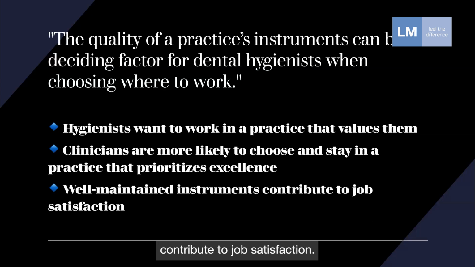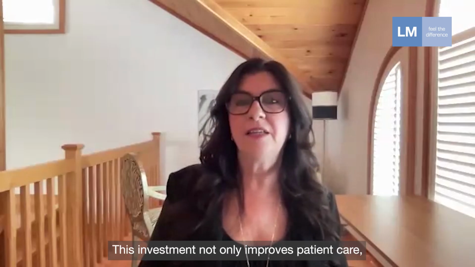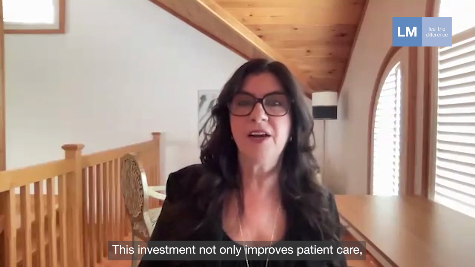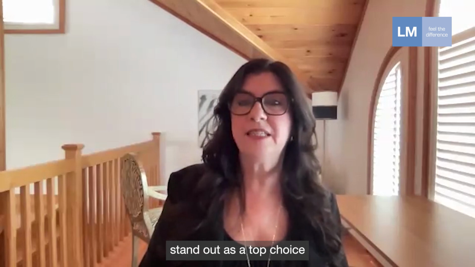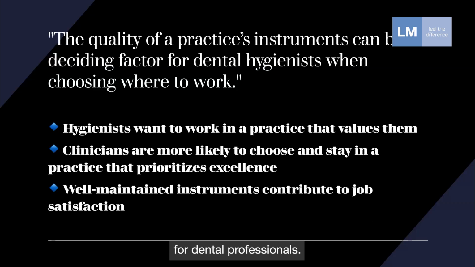Well-maintained instruments contribute to job satisfaction. When hygienists have access to the right tools, they can focus on patient care instead of struggling with dull, ineffective instruments. When interviewing potential hires, highlighting your commitment to instrumentation excellence can be a unique selling point. In a competitive job market, this investment not only improves patient care, but also makes your practice stand out as a top choice for dental professionals.